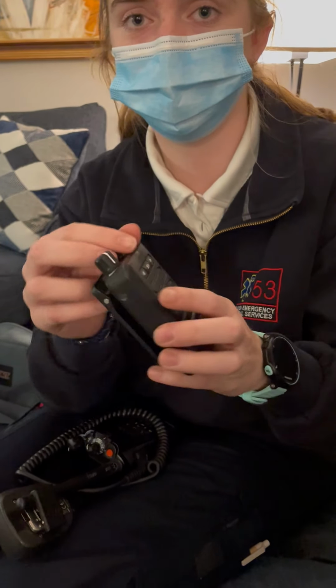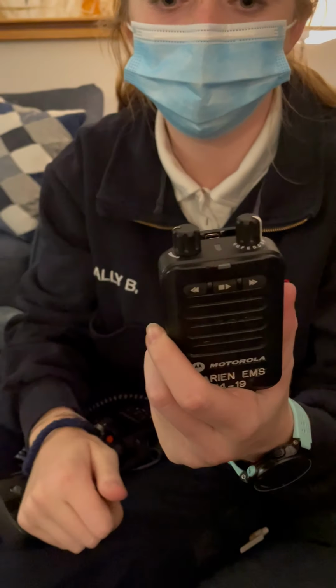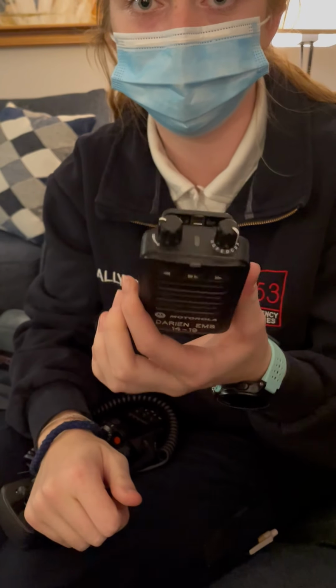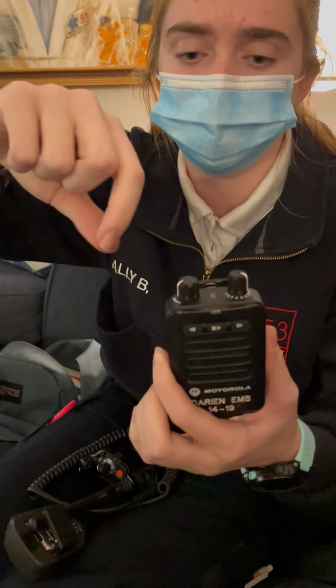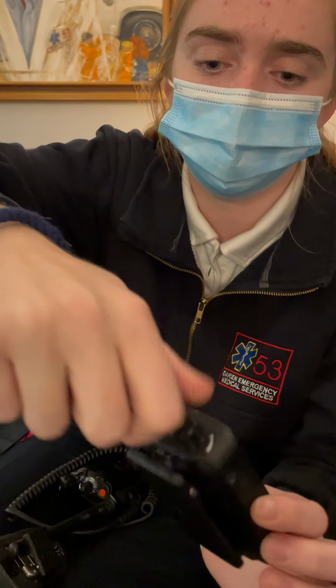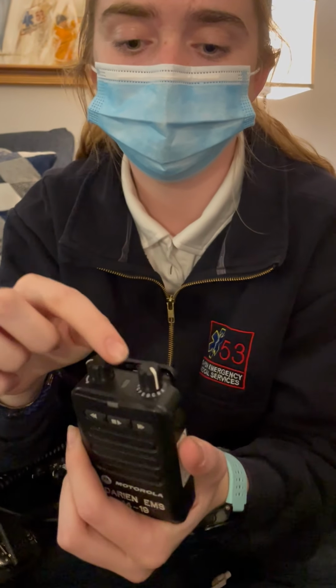We use like the miniature pagers. So you turn it on by just clicking this on, and it's usually going to buzz, vibrate, or beep, whatever setting it's on. So your on switch is also going to be your volume switch. So you can see you just turn it all the way up or all the way down, and there's a little message for you there. So this is your setting switch.